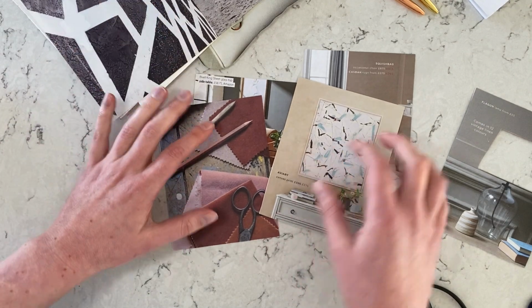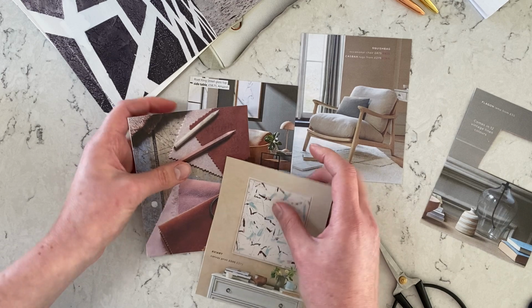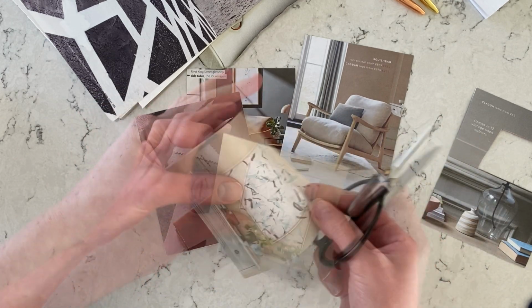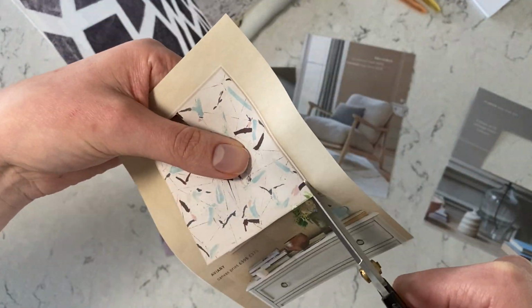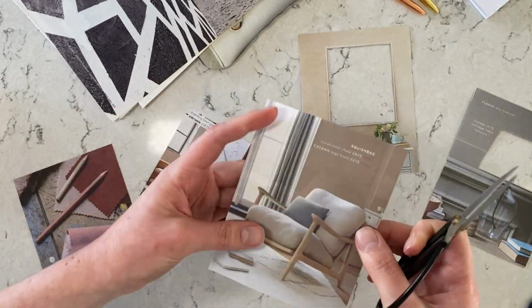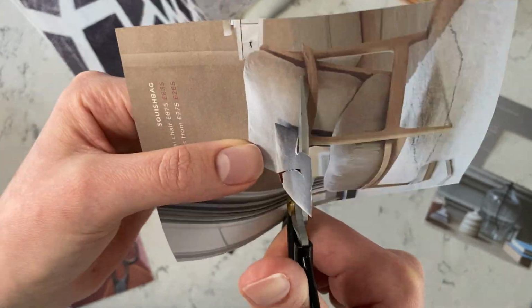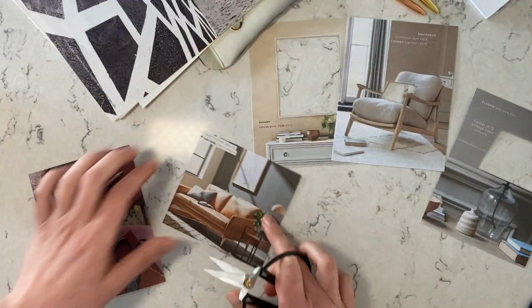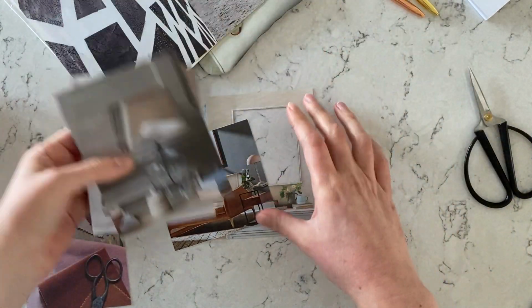Okay, so what I'm doing now is I'm picking up all of those images, and I need to cut out a few frames here. So let's do that. Right, so I finished cutting my frames, so now I can start developing some ideas.